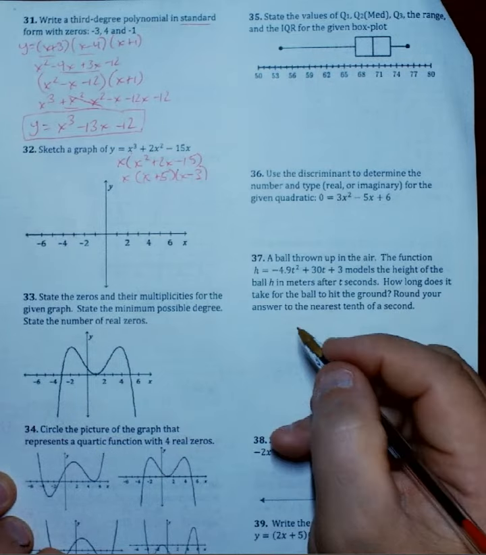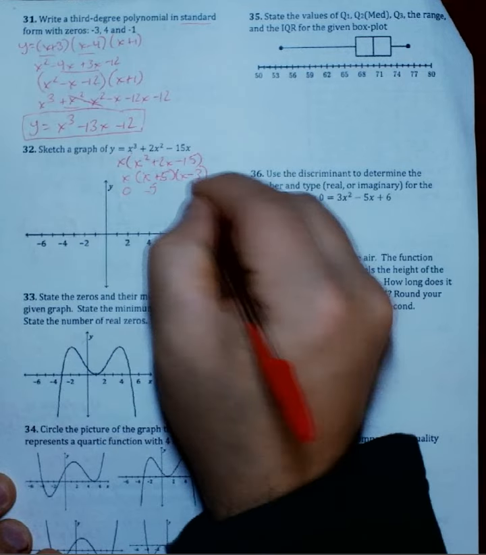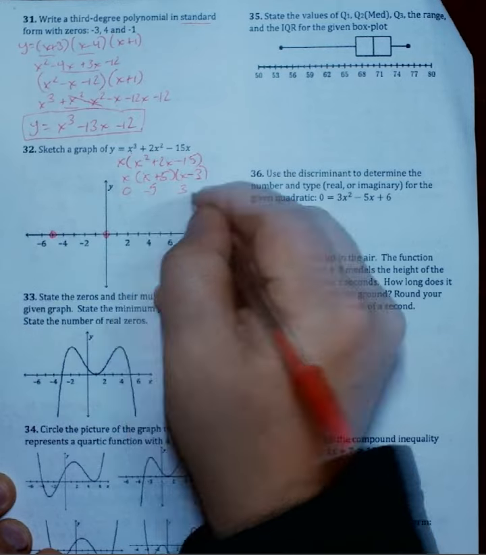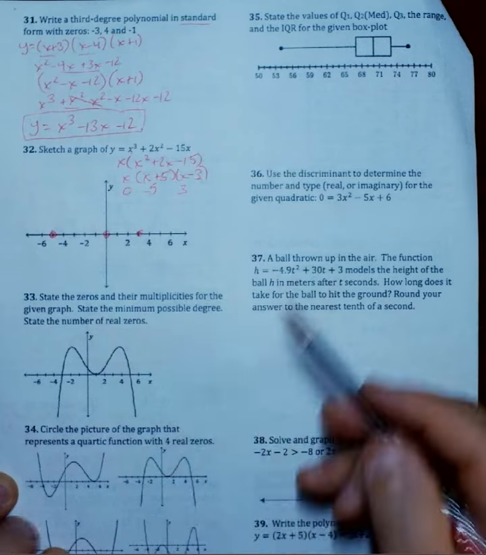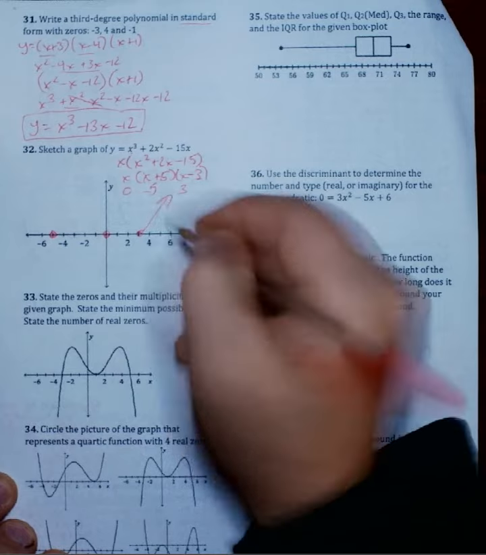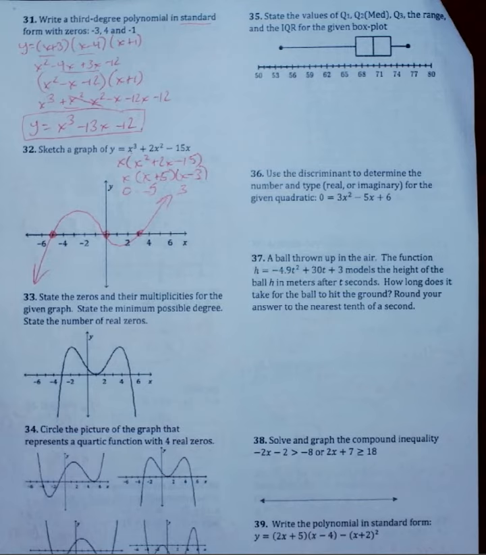So that means I'm going to have a 0 at 0, at negative 5, and at 3. So here's negative 5, here's the one at 0, and here's the one at 3. They all have a multiplicity of 1, which means they're just going to go through it at all three of those points. My leading term is positive, which means after it goes through this one, it's just going to go up. It's going to go through this one, it's going to go through this one, and end up going down. Now the nice thing is you guys are going to have your graphing calculators on this test. So you can just graph that equation and transfer the graph on your calculator to the graph on your paper or in Canvas.